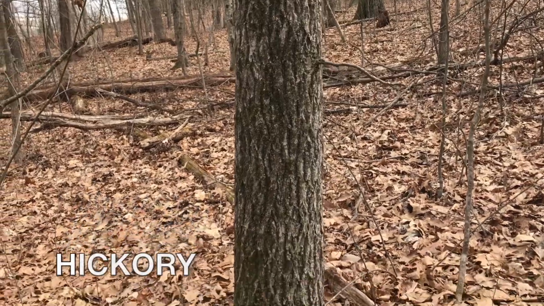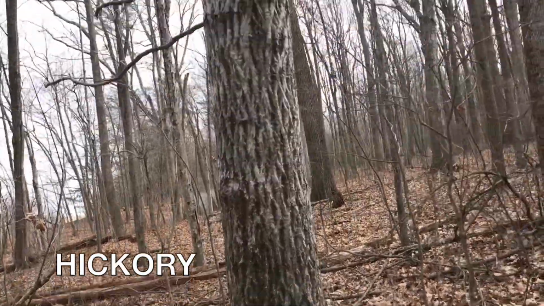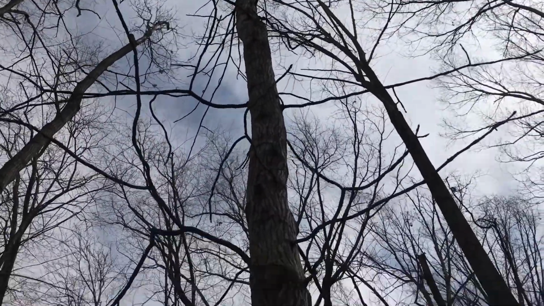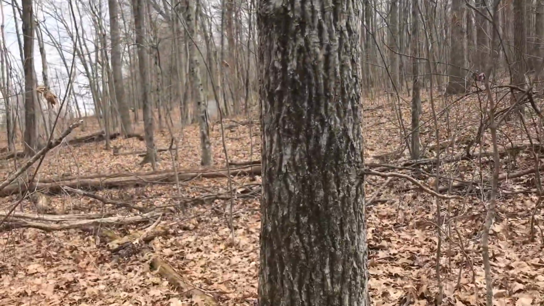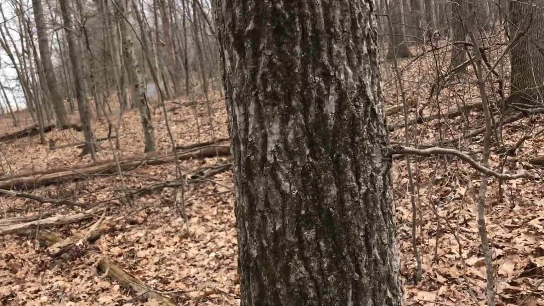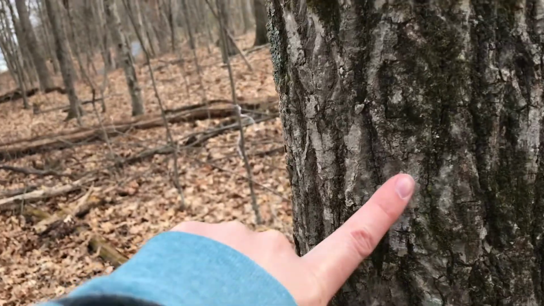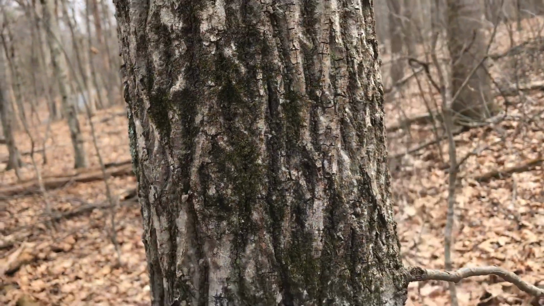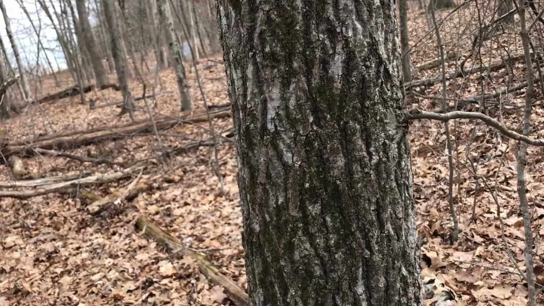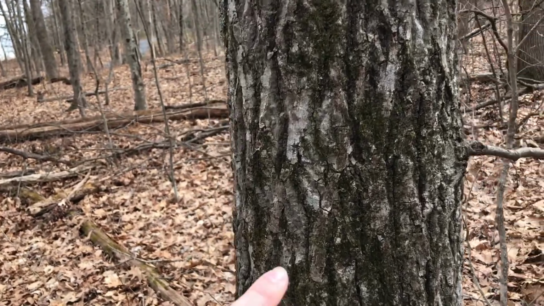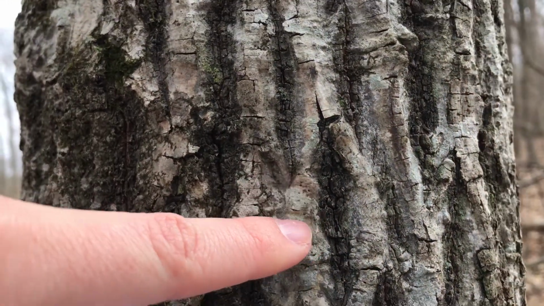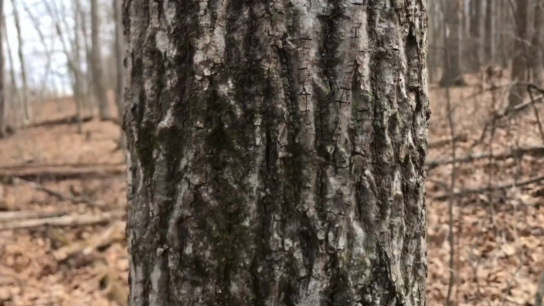So this is our first species we have here. So looking up at the top, we can't really identify the branching very well, so we'll just hop to number 3 on the key. And we can see here that the bark is more of the second option because it's rough and kind of broken up, not smooth. So we can go to 6, and then here we see that the ridges do intersect. So you can find these little junctions where they kind of cross and overlap and stuff.